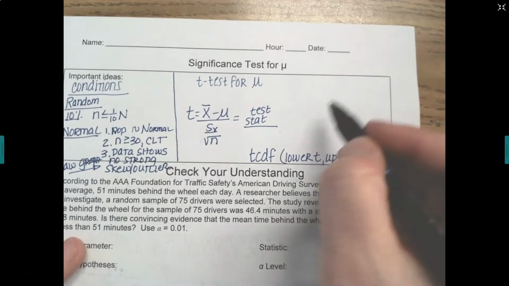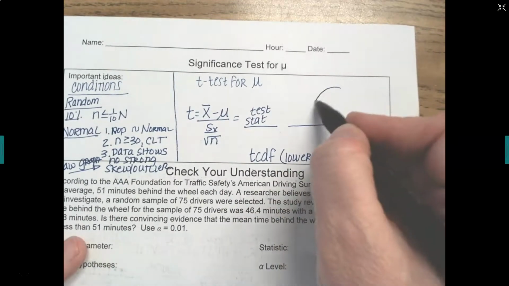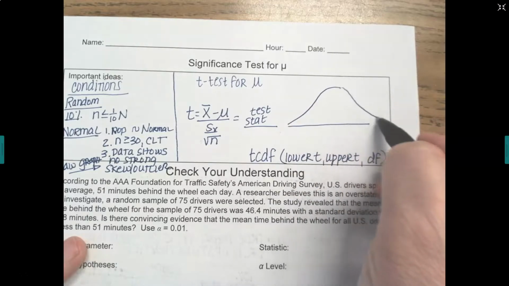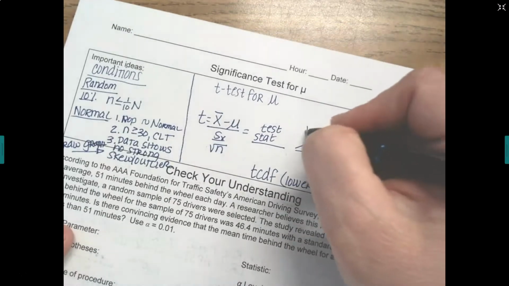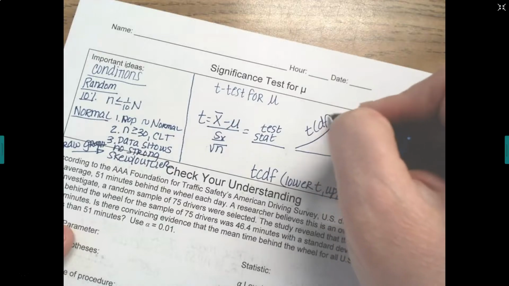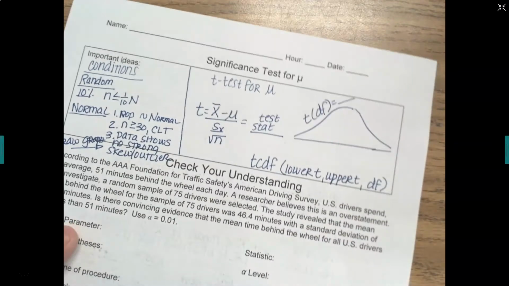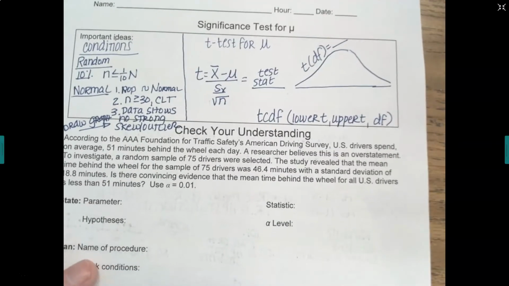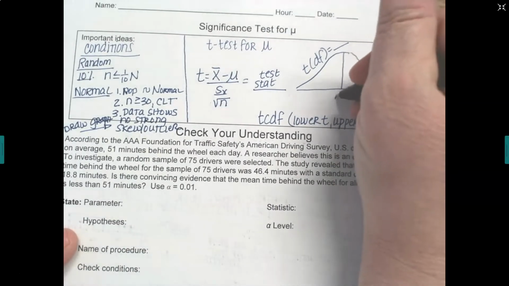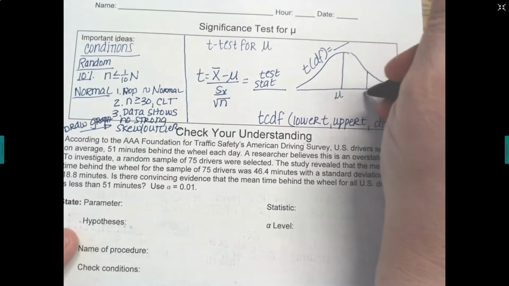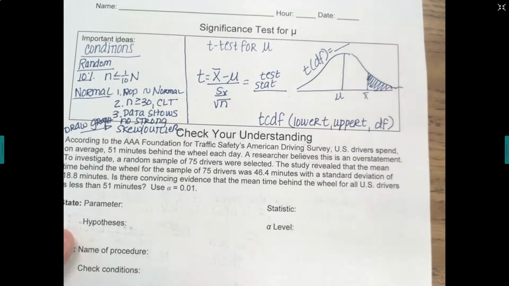So when you find your test statistic, make sure you draw it. And remember, this is not a normal curve. It's a t-distribution. So you're going to use the t-distribution with its degrees of freedom, and fill in what the degrees of freedom are. And then you can write your mu there, and wherever your x bar goes, do your shading. Okay, so you can get the information out there.